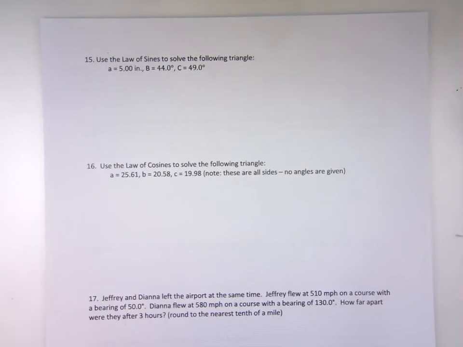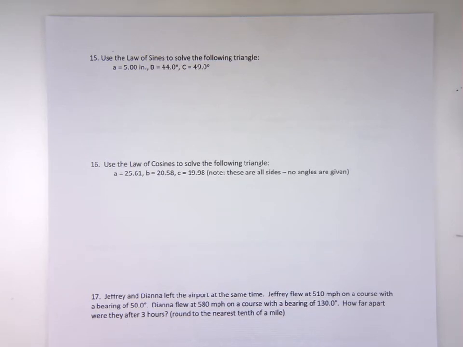Okay, part 2 of test 3. Use the law of sines to solve the following triangle. So we have got a side and we've got two angles.